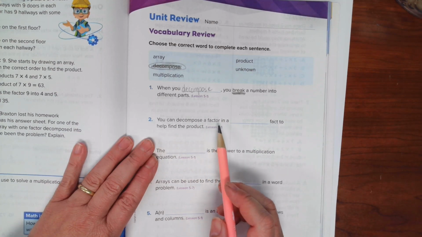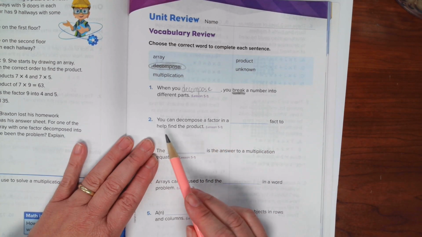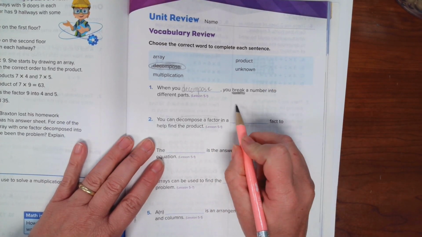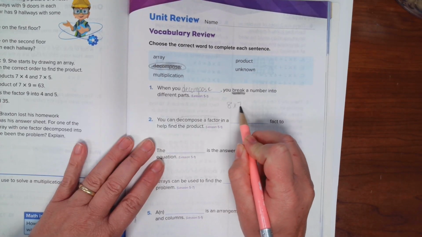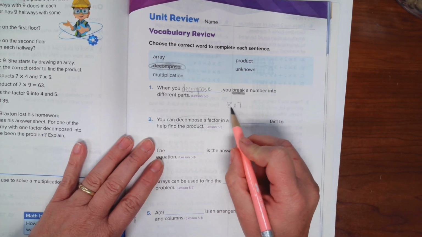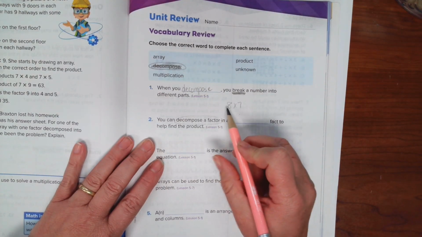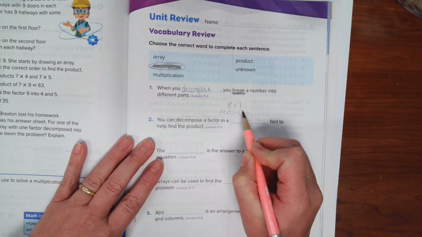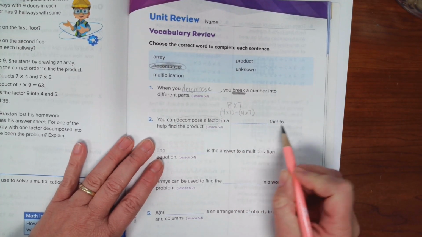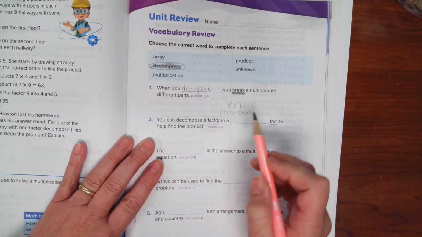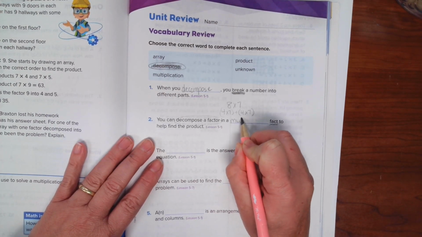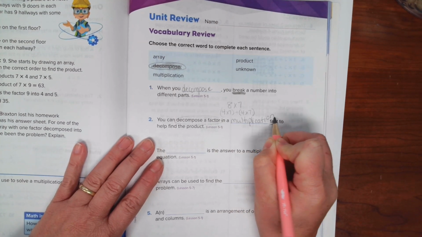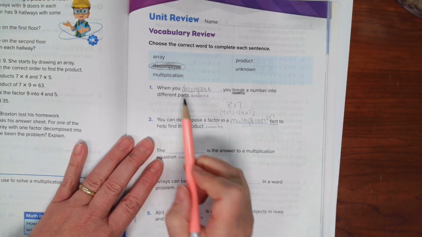You can decompose a factor into a blank fact to help you find the product. So decompose a factor. These are factors, because factors are in multiplication problems. And if I decompose it, it means I could break it down to like 4 times 7 plus 4 times 7. So we're breaking it down into what kind of a fact? A multiplication fact.